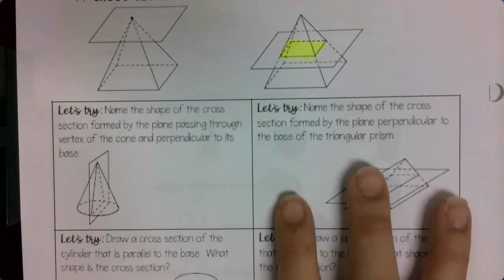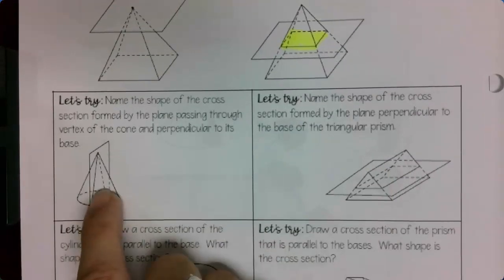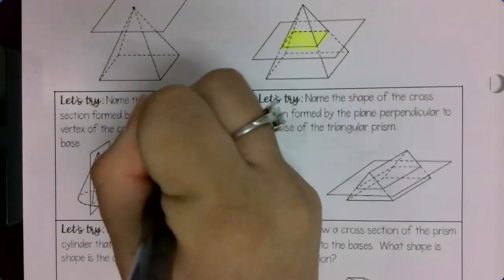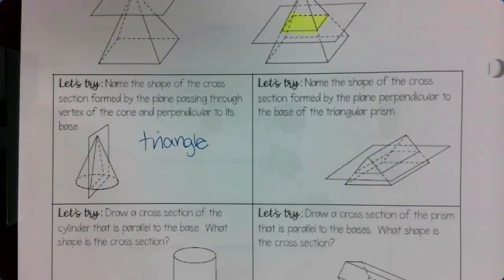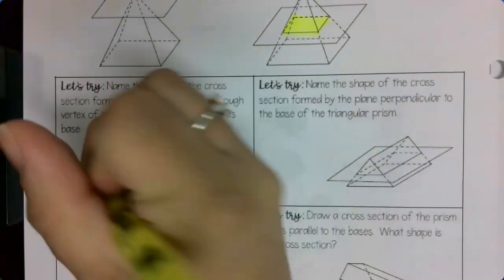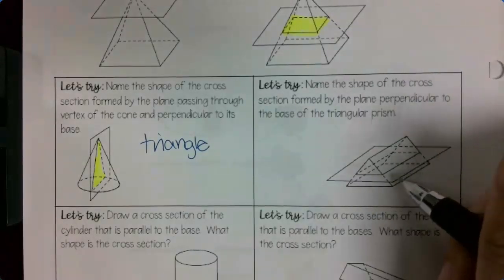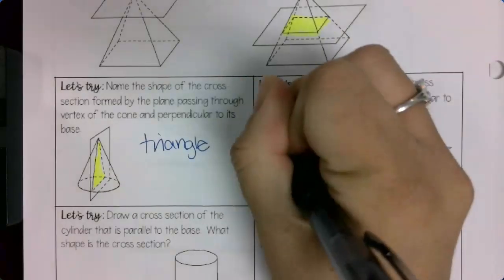So I want to take a look at these cross-sections and see what shapes I can get. So if I cut this cone vertically, what shape is it giving me in the middle? It's giving us a triangle, which I can see right here. What shape am I getting from this triangular prism right here if I cut it horizontally? This one is a rectangle.